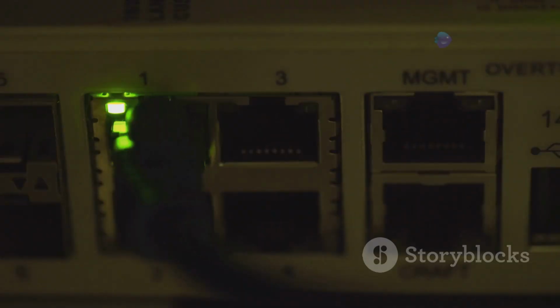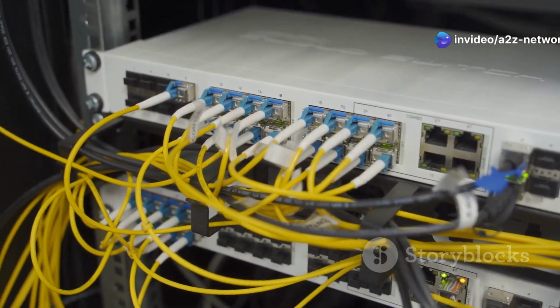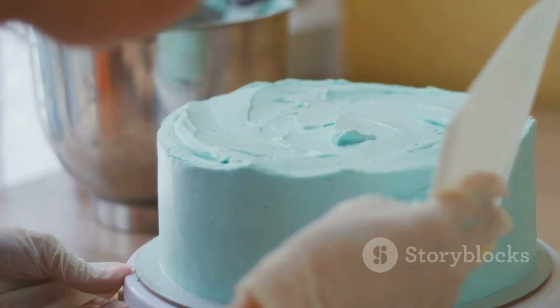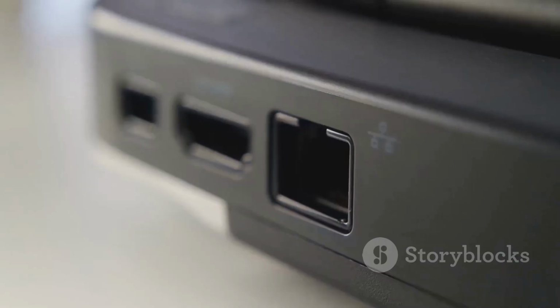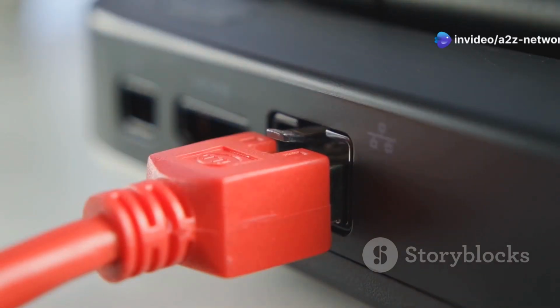Next up, the data link layer. This layer makes sure data is sent and received correctly between devices that are directly connected. Think of it like the frosting between cake layers, ensuring everything sticks together. It uses MAC addresses, which are like unique ID cards, for devices on a network.